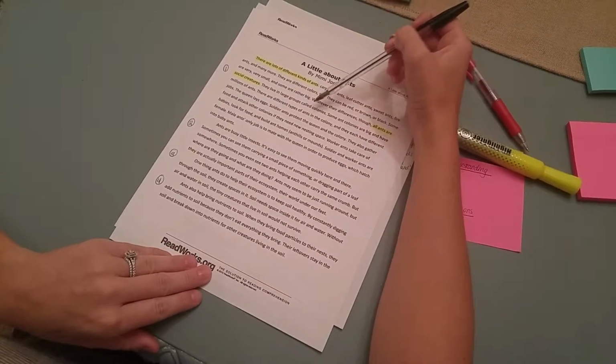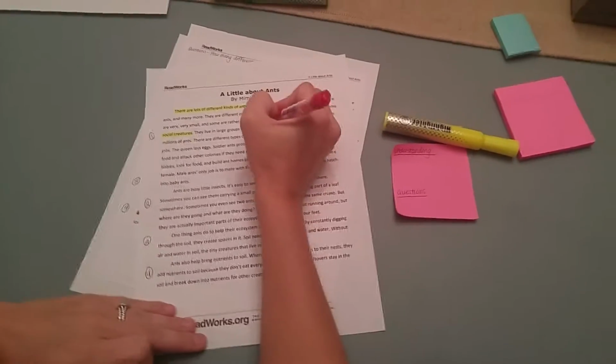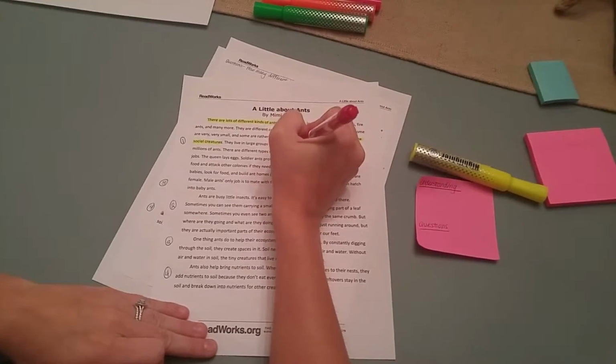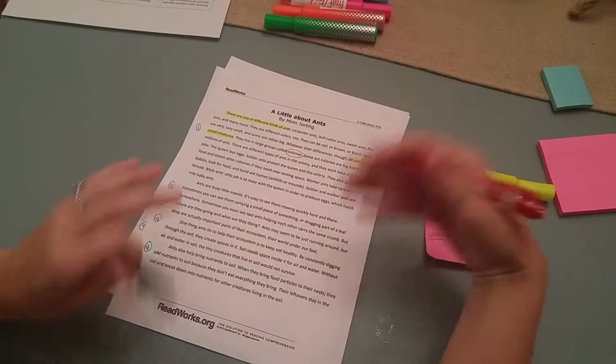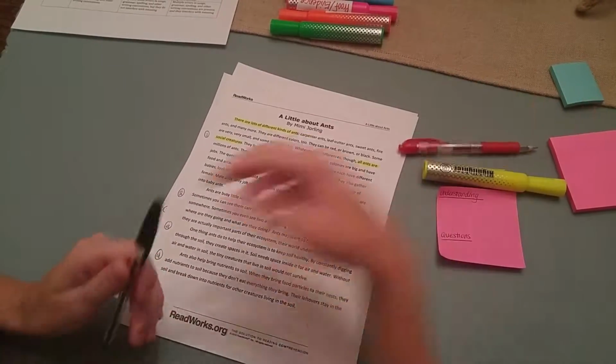They live in large groups called colonies, and depending on whether I thought my students knew that word or not, I might tell all of us to circle it, or I would let them choose whether they knew the word or not.